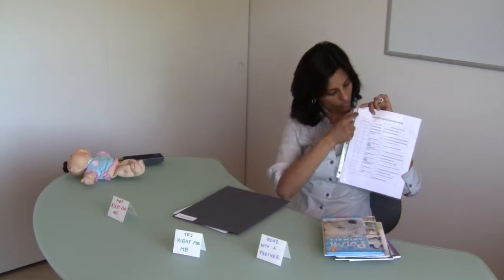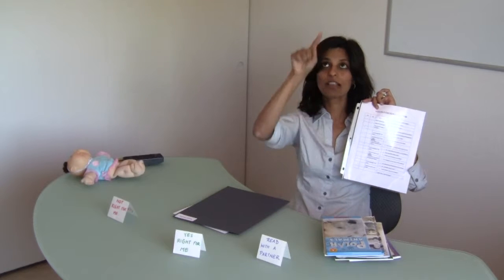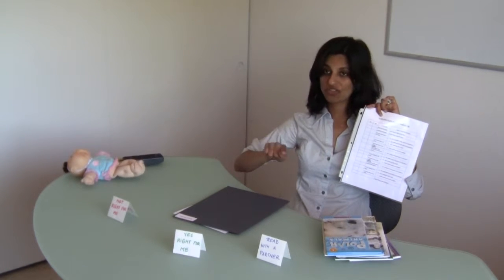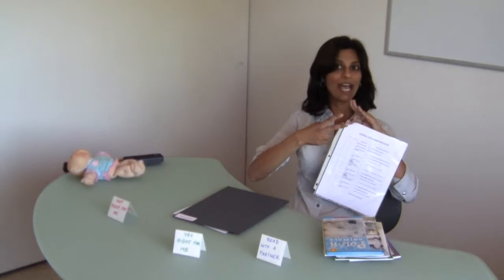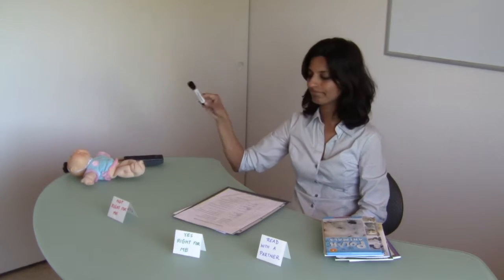Okay? For you to be able to pick a book and say, yes, that book is right for me, you need to have the entire column of yes with check, check, check, check, check, check, check. If you check the no column, that means that that book is not the right book for you to read independently. Okay? So let's get started. I have my form and I'm going to get my marker. Okay, here's my marker.